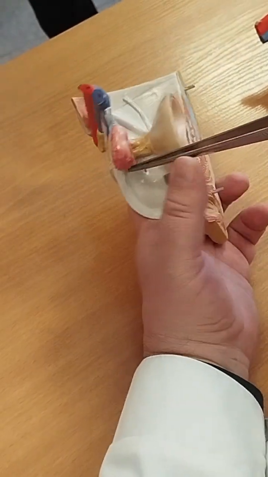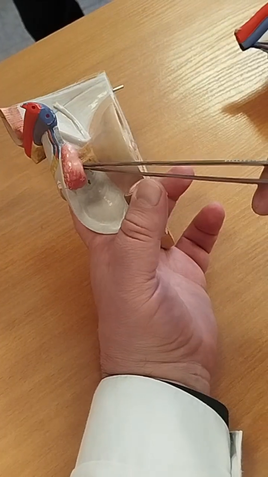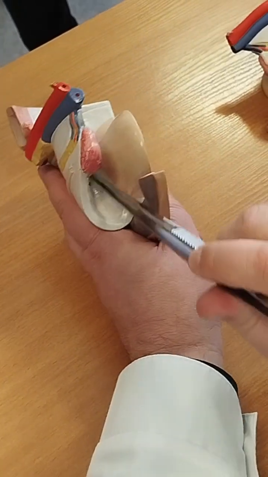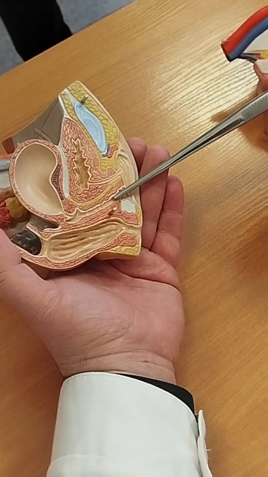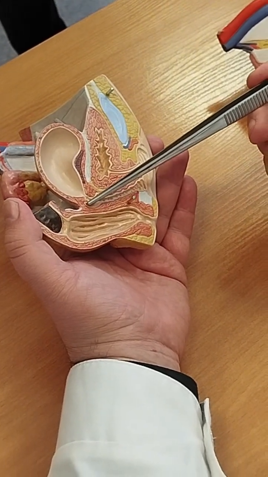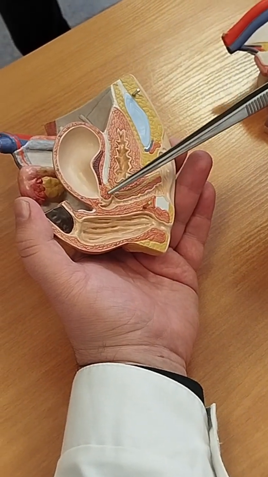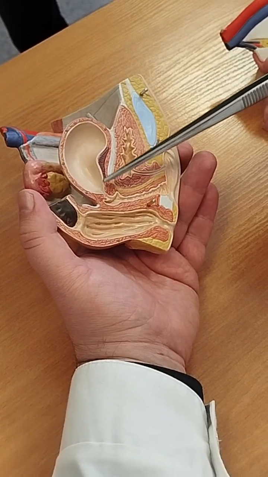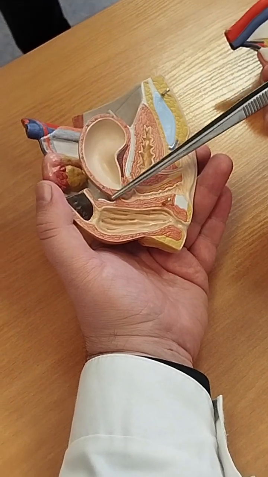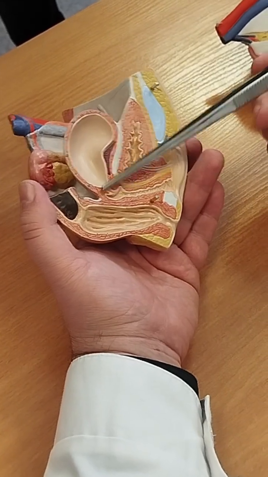Here it is this yellow structure, that is ovary. And this white structure, that is broad ligament of the uterus. Here it is vagina, anterior fornix, posterior fornix of vagina. This is portio vaginalis of the neck of the uterus, and above of it here, portio supravaginalis.